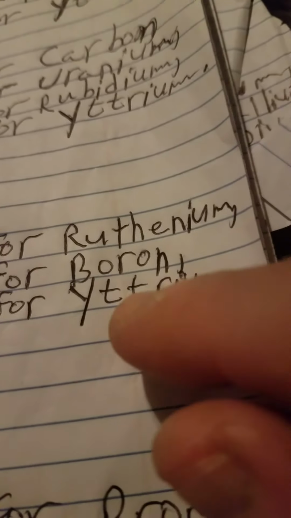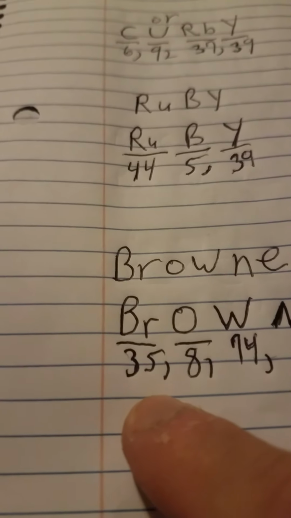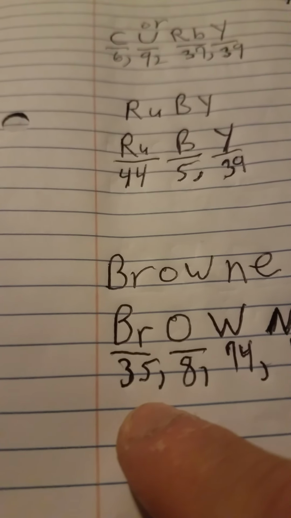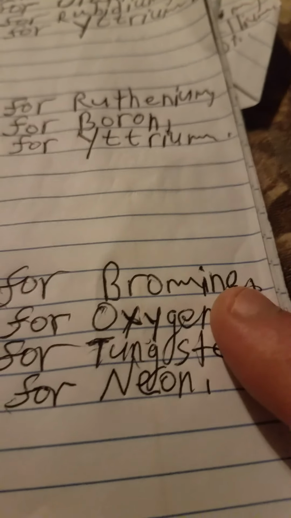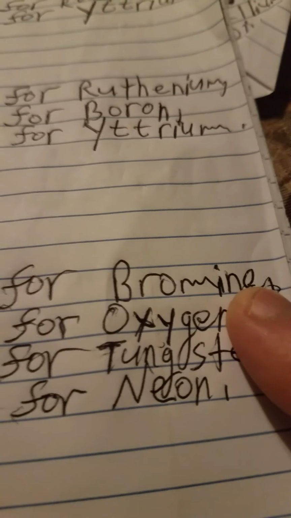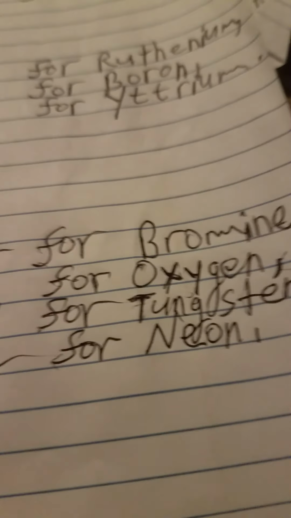Then we got the name Browne, B-R-O-W-N-E. So from Browne we get capital B and a small r, which is 35, atomic number. And capital B and the R is the chemical symbol for bromine, B-R-O-M-I-N-E, bromine. And bromine, if you look at the periodic table of elements, it's liquid at room temperature. Then again, it can go many ways. It can go two ways here. But bromine is liquid at room temperature. Just look at your periodic table of elements, and you'll see what I'm talking about.